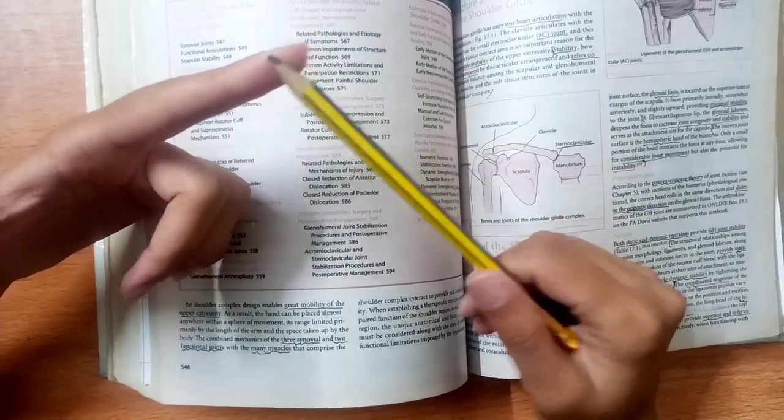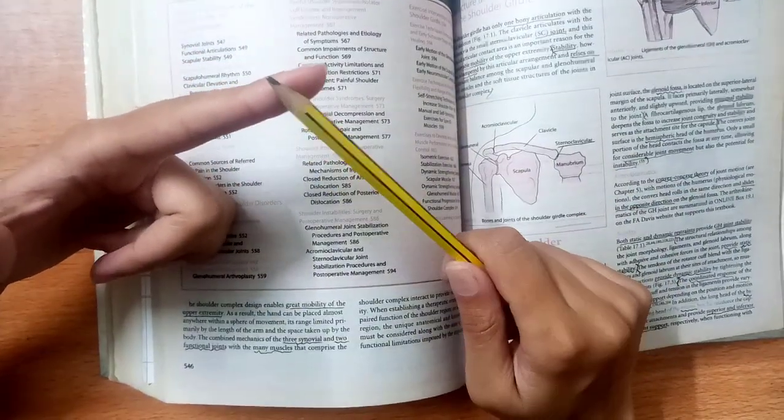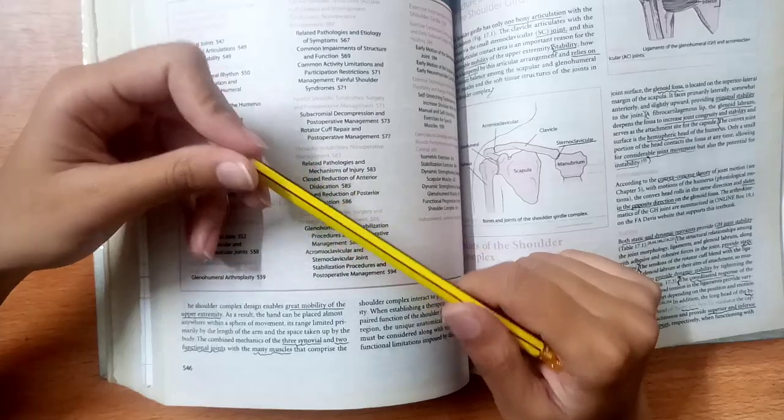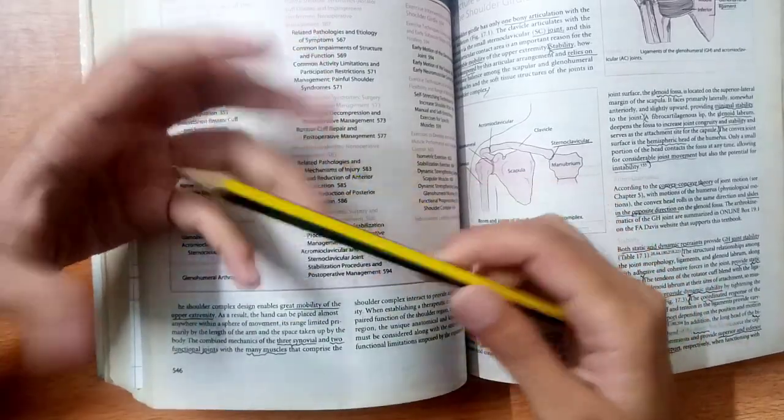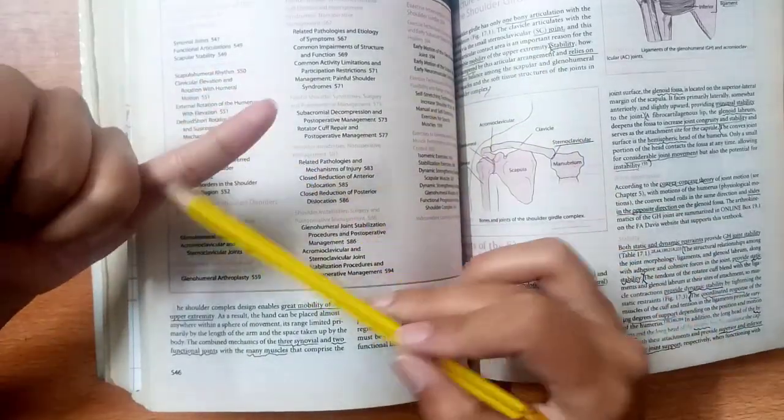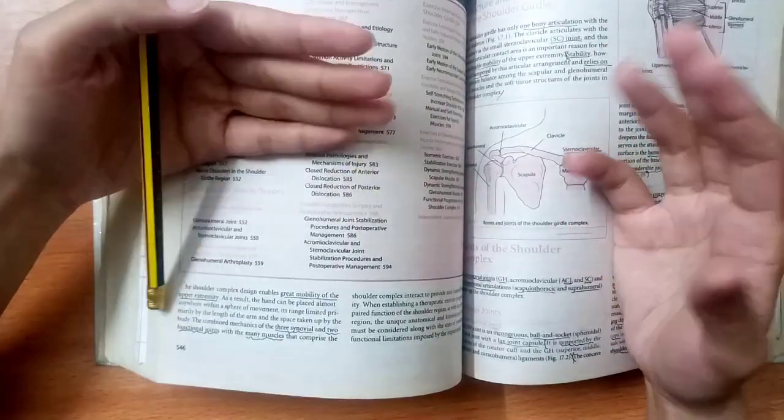As you already know, circumduction is also applicable at this joint. So it means that it allows the upper extremity to be moved anywhere within the sphere of movement. The range is only limited by the length of the arm. So by the length of the arm, more area can be covered in space.